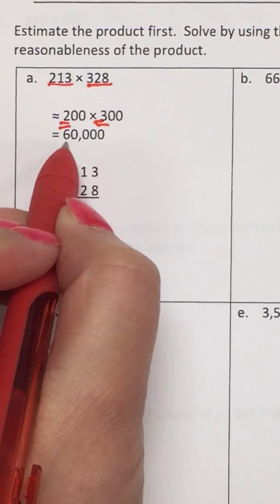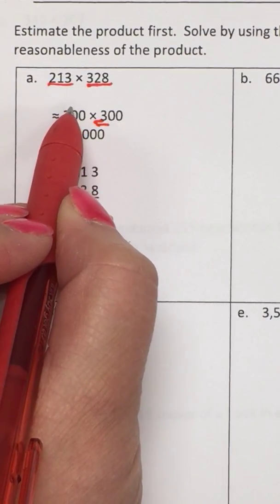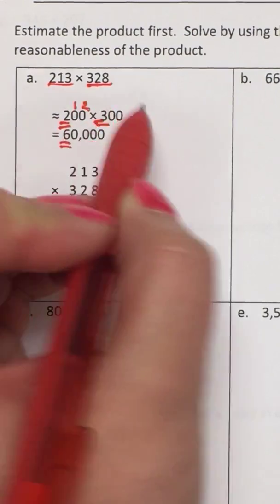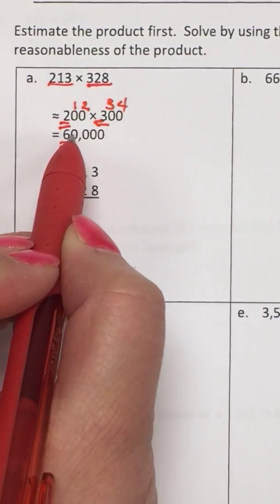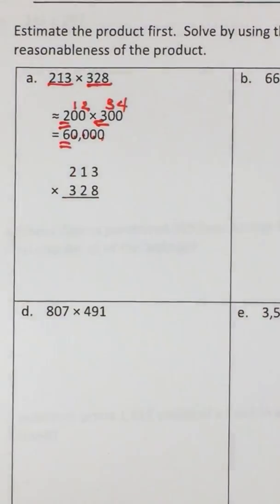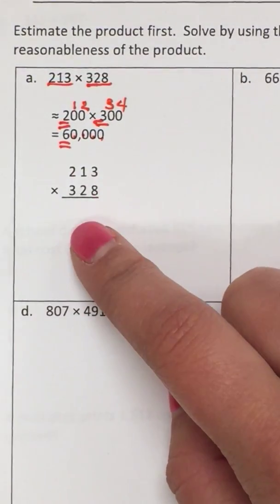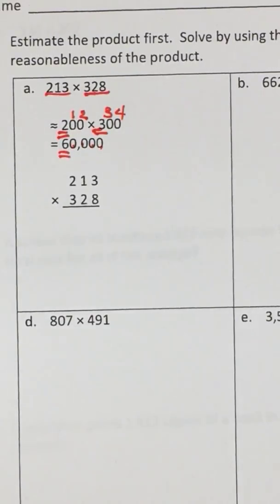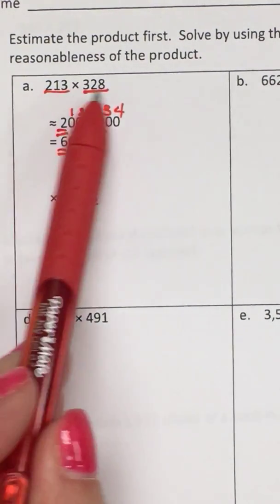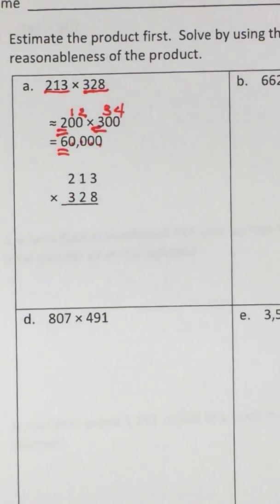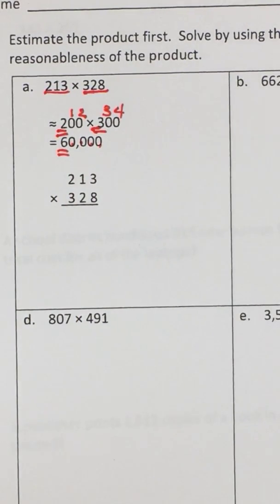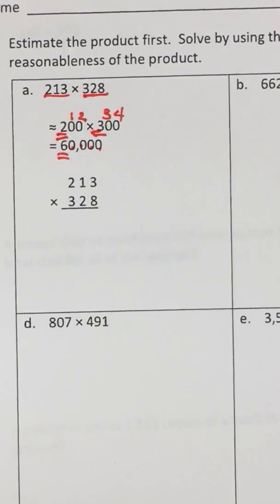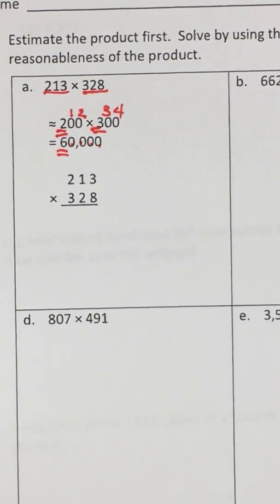2 times 3 is 6. And then how many zeros do you have? You have 1, 2, 3, 4. You add on your zeros. So when you do this multiplication, you should get something slightly larger than 60,000, or right around 60,000. I said slightly larger because if you notice, both of these numbers rounded down. So that's why when I do this multiplication, I hope my answer is something slightly larger than 60,000.